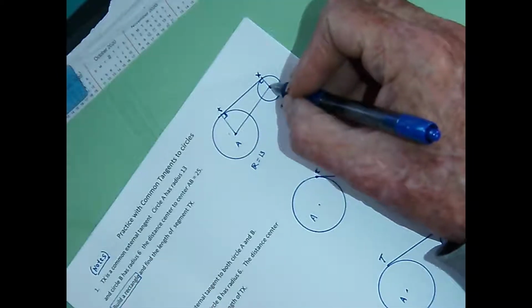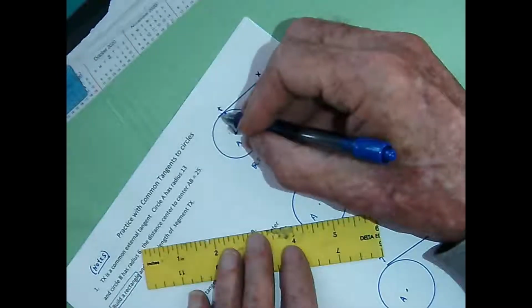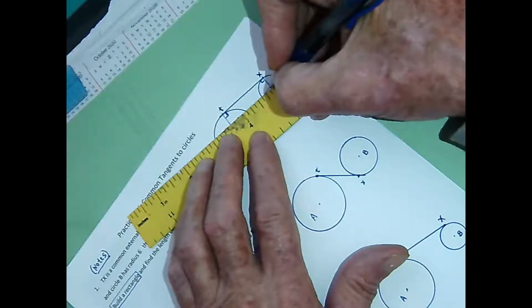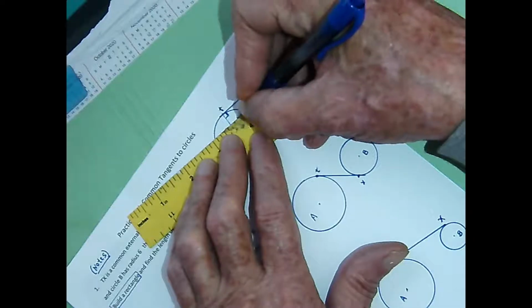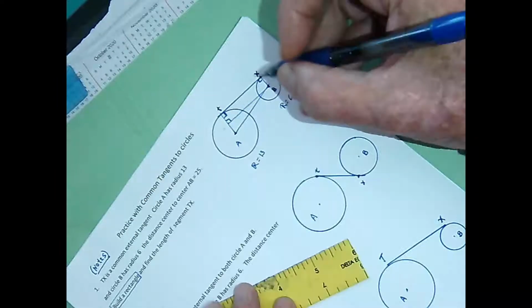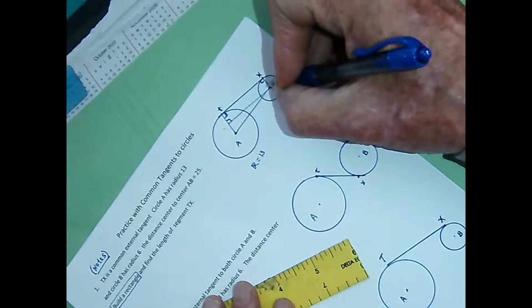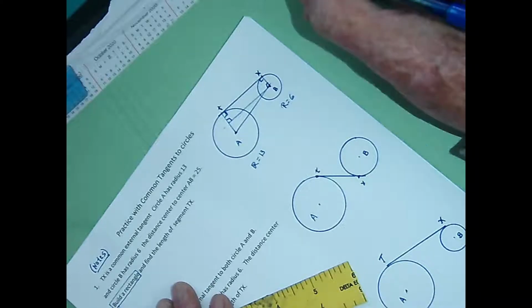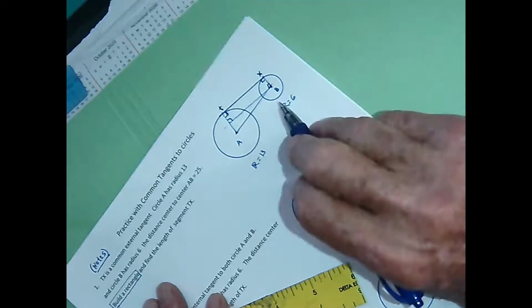To build that rectangle, we should go from point B to line TA perpendicularly, which would look about like this. With that being a perpendicular, we can conclude safely that this is a rectangle. And because opposite sides of a rectangle are congruent, we can find the lengths that we'll need here.